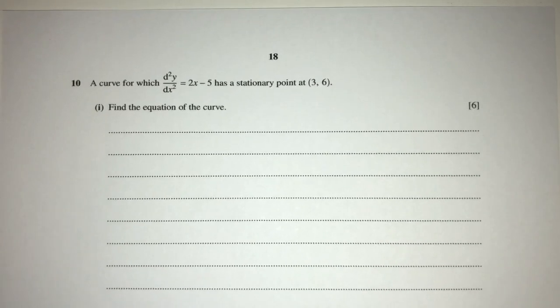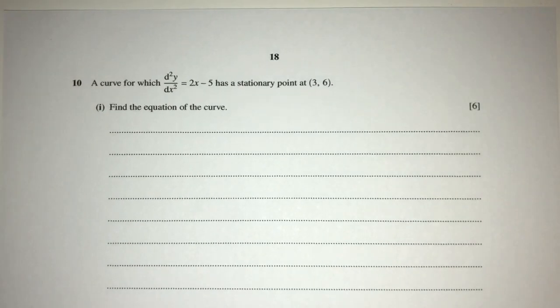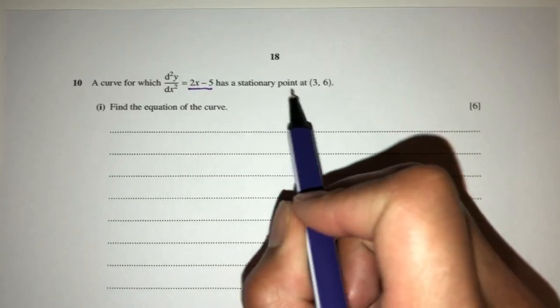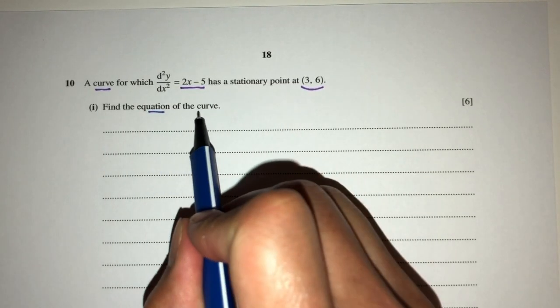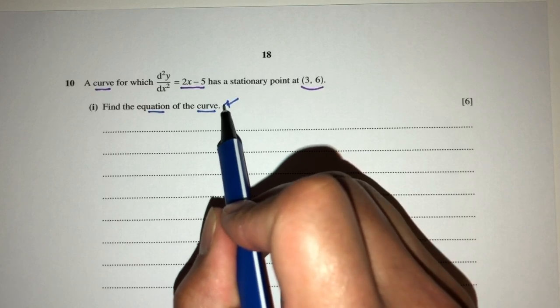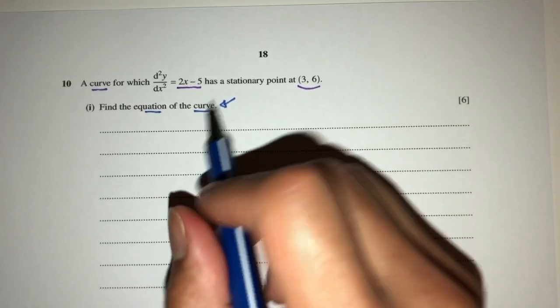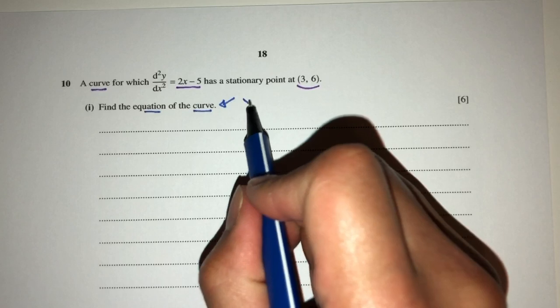Now let's move on to question number 10. A curve for which d2y by dx2 is given by this. It has a stationary point at this value. Part 1 is to find the equation of the curve. So we're trying to find y. The curve is y. We're trying to find y.